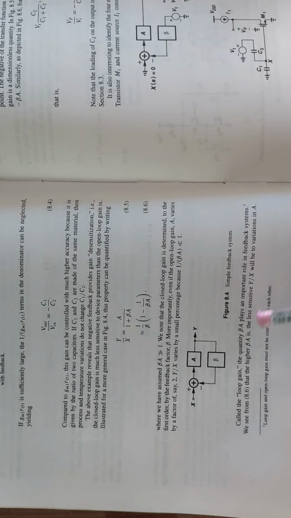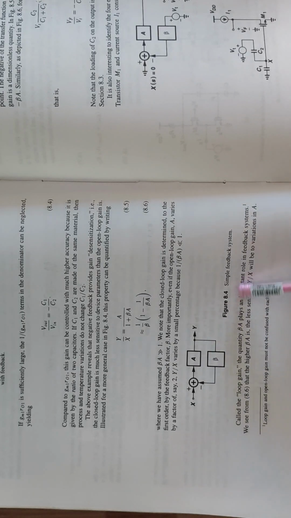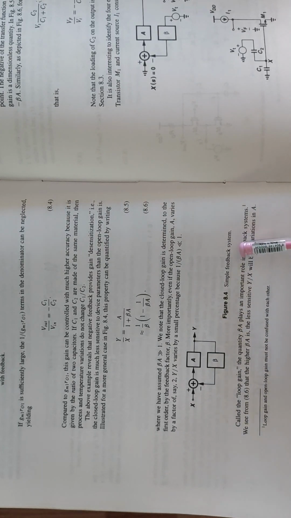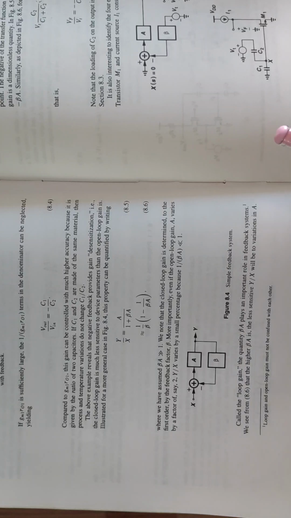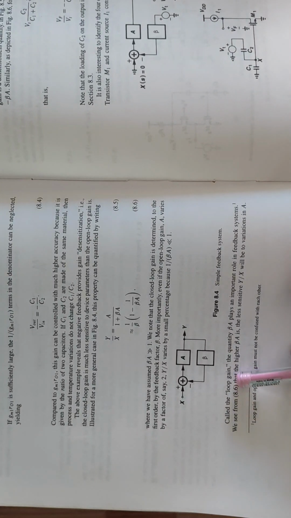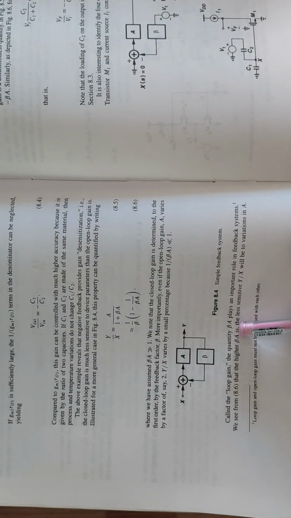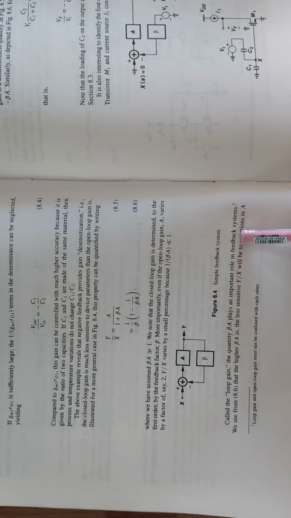Here you can see the diagram. Simple feedback system. βA is called the loop gain. The quantity βA plays an important role in feedback systems.